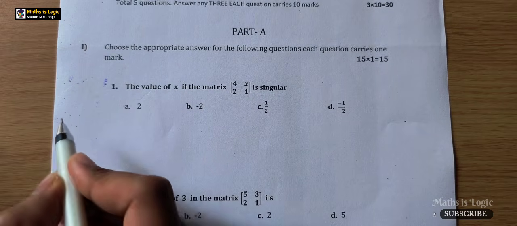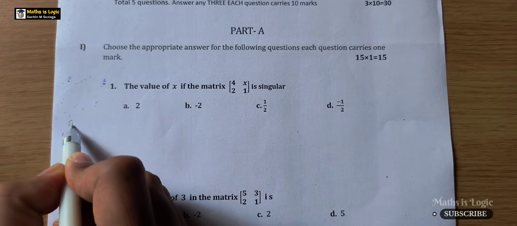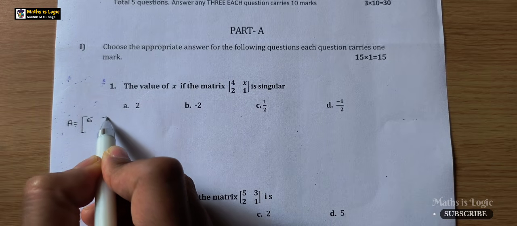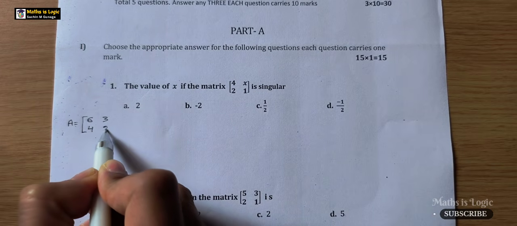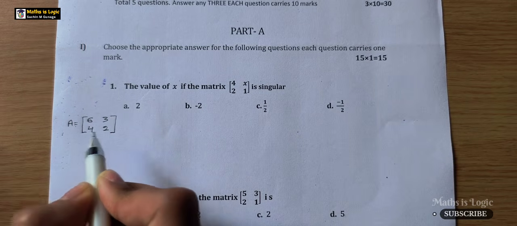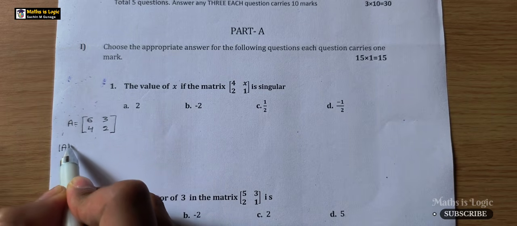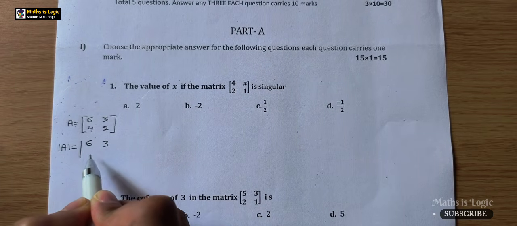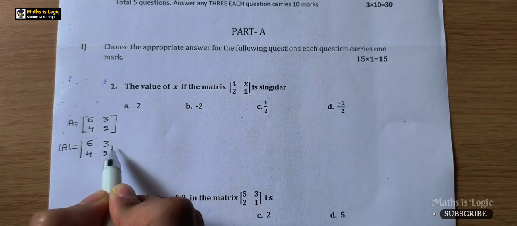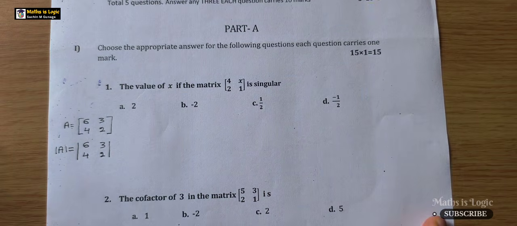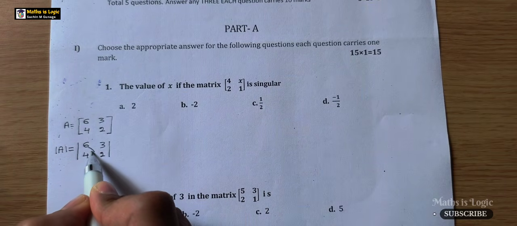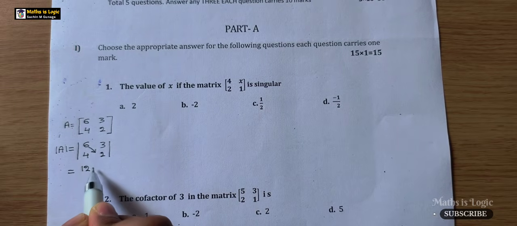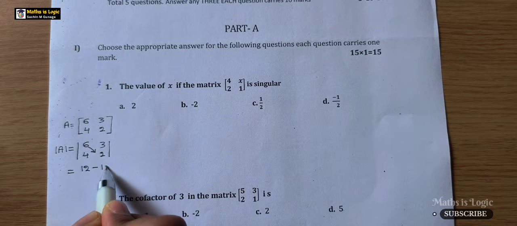For example, one matrix I'm going to consider here. A is equal to [6 3; 4 2]. So this is one square matrix. If I take the determinant of this square matrix, determinant of 6 3 4 2, apply the second order rule, cross multiplication, middle minus sign. 6 into 2 is 12, minus 4 into 3 is 12.